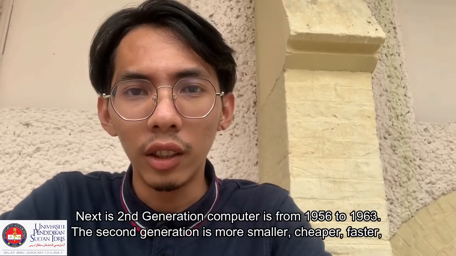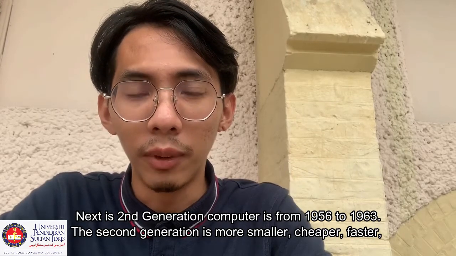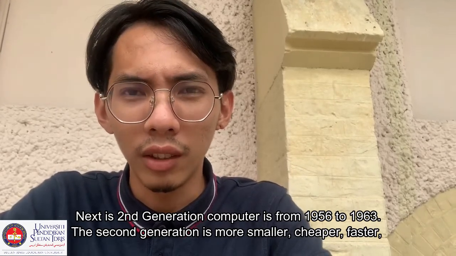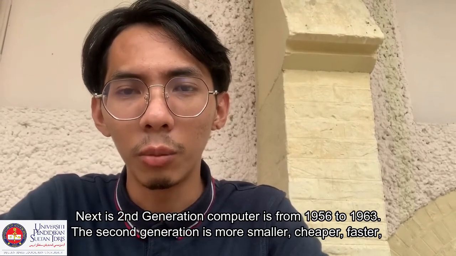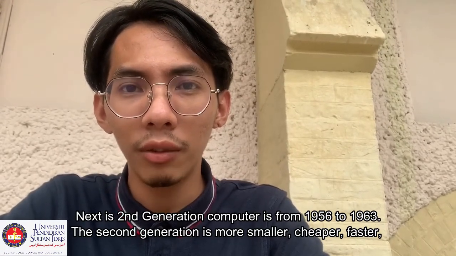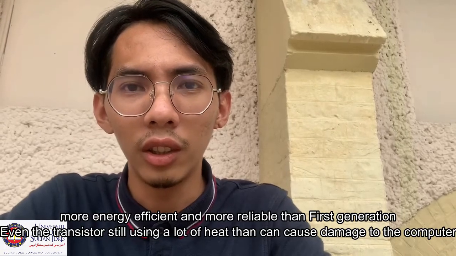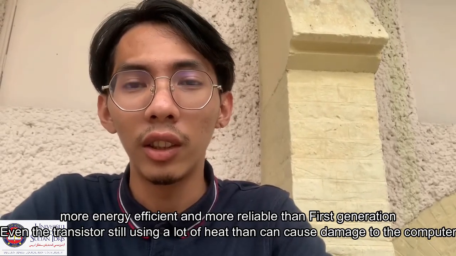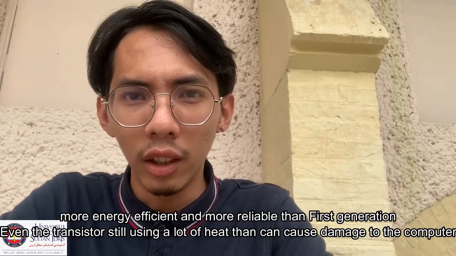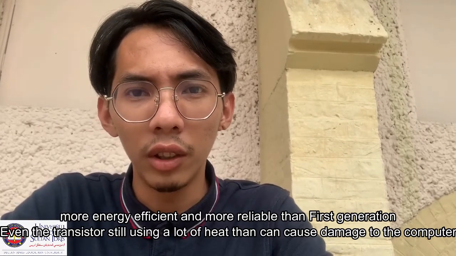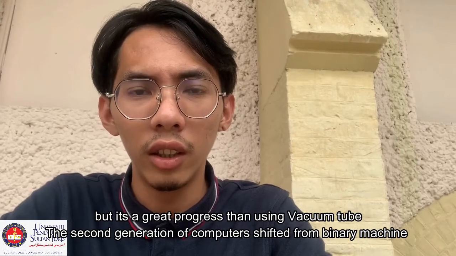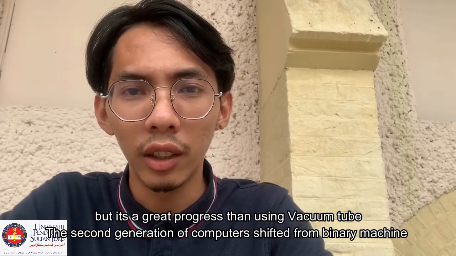Next is the second generation computer, that is from 1956 to 1963. The second generation is smaller, cheaper, faster, more energy efficient and more reliable than the first generation. Even though the transistor still produces a lot of heat that can cause damage to the computer, it is a great progress compared to using vacuum tubes.